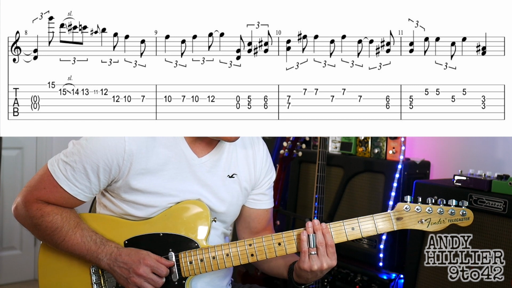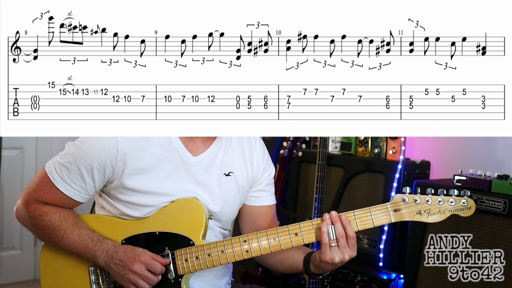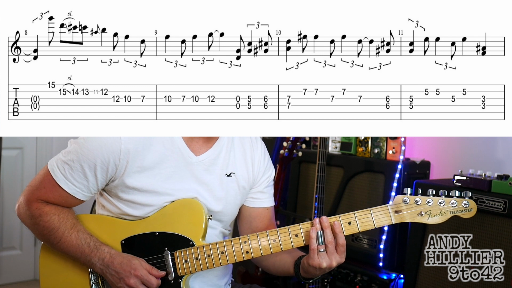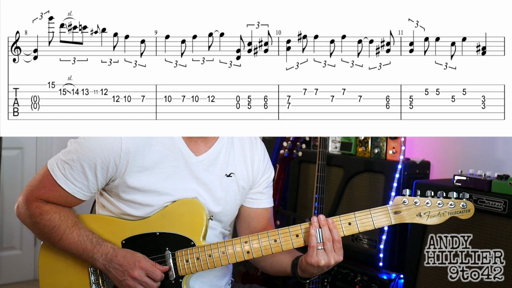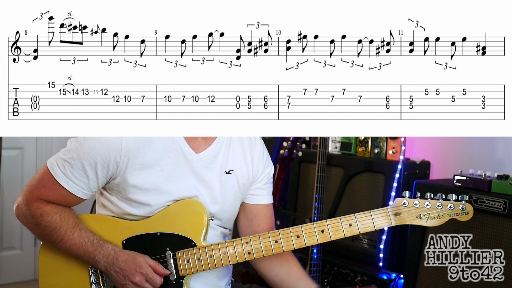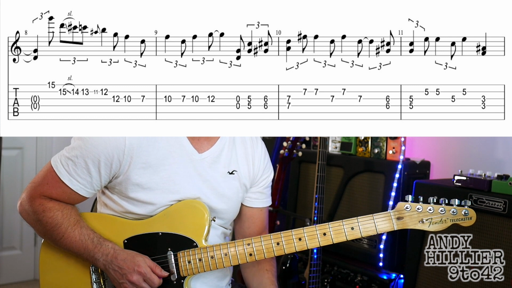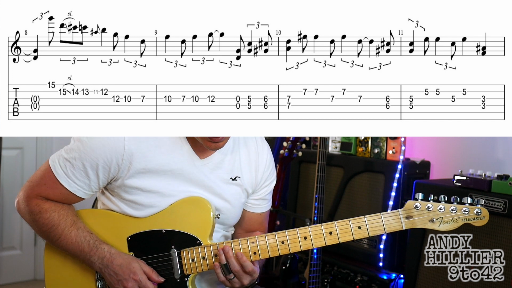And then 6th fret on the D and G strings, and then to the 5th fret on the D and G strings. And then it goes to B5 twice, and then G5, and back to B5, and then 3rd fret. So let's try the whole of that line. We're going to start on the and of 1.